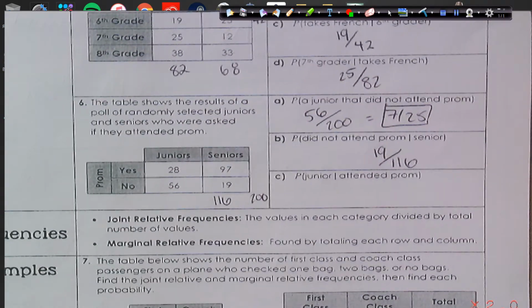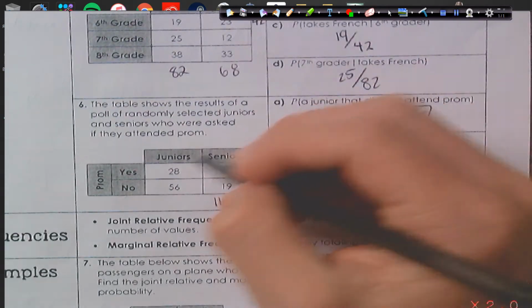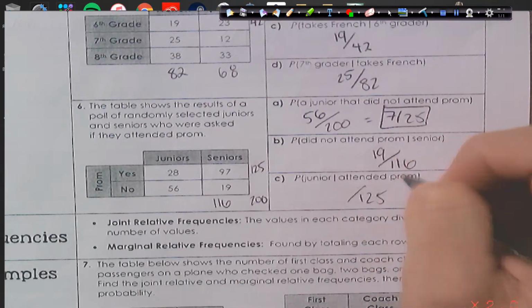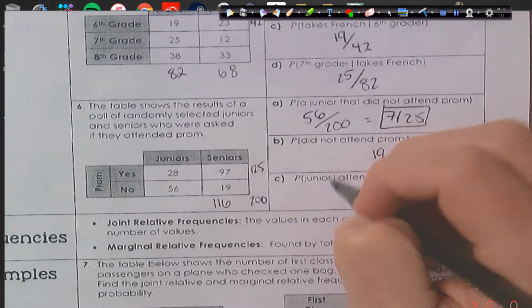Okay. Juniors, given that they attended prom, well, how many attended prom? That would be 125. So given, out of that 125 that attended prom, which ones were juniors? 28.